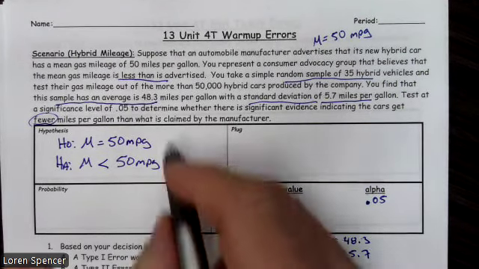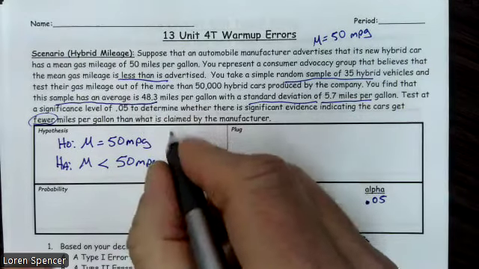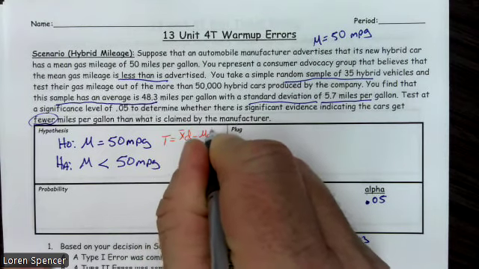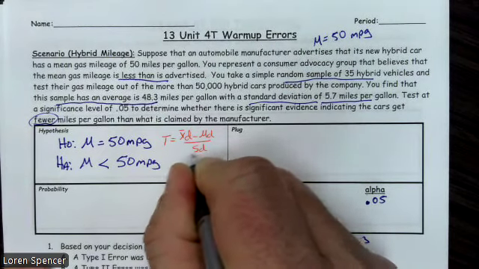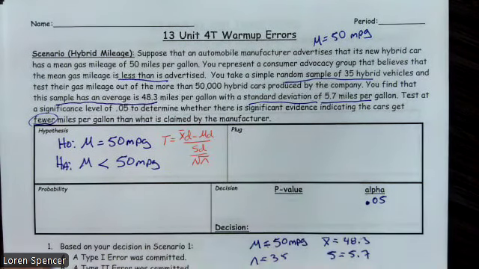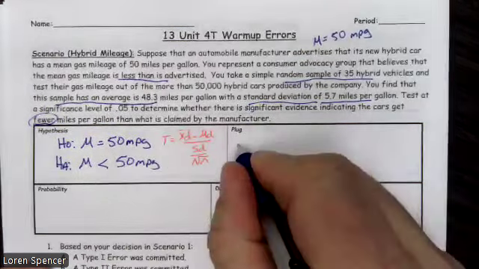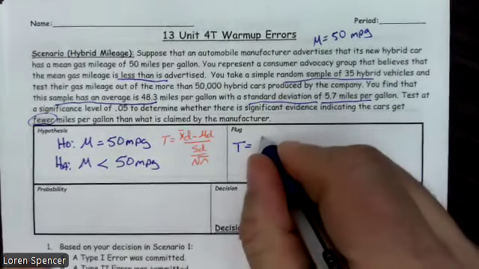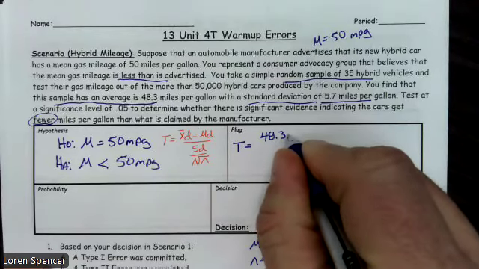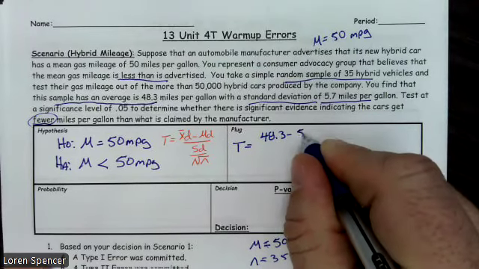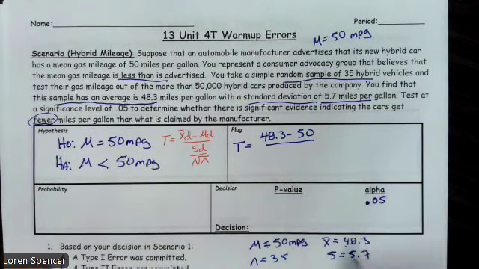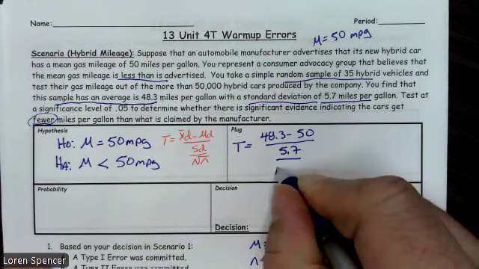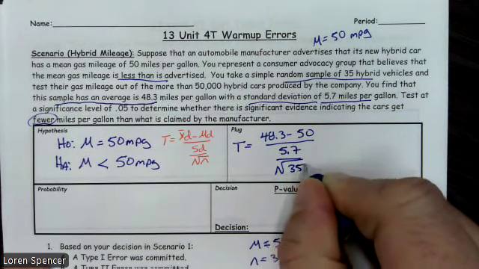I'm going to go ahead and write my formula. Squeeze this in right here. And we have t equals x bar minus mu over s divided by the square root of n. And I'm going to plug in. And I have t equals 48.3, which was my x bar, minus the mean of 50, over the standard deviation of 5.7 divided by the square root of the sample size of 35.